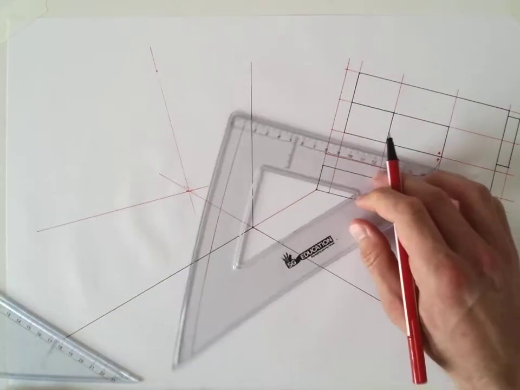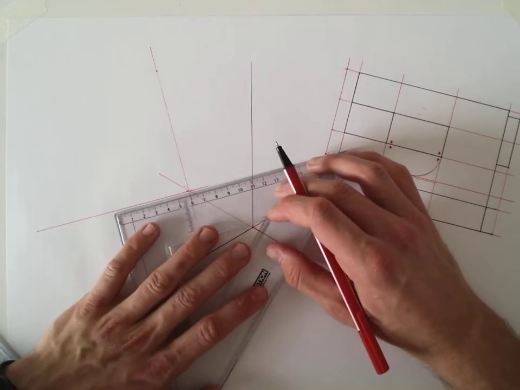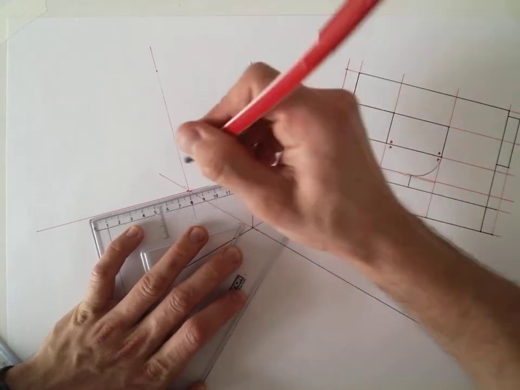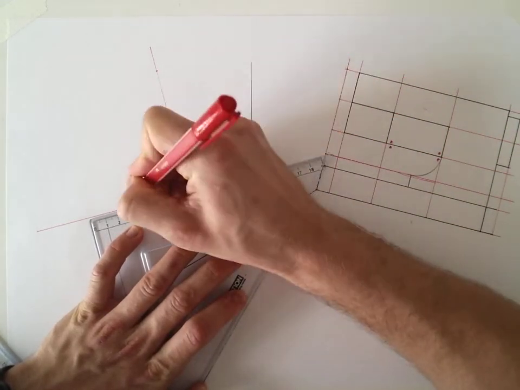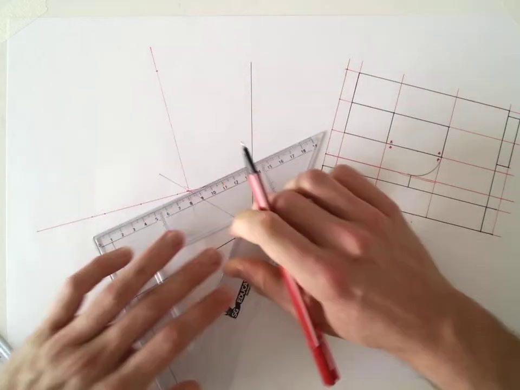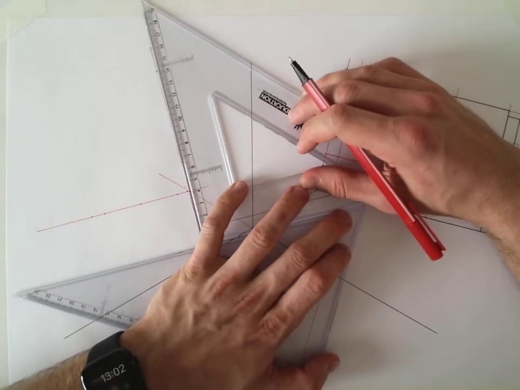So in the end view, the full width of it, you have 10, 30, 30, and 10. So 80, I just measure like this. There's 10, 30, 30, and then the last 10. Right, and then I'm going to use sliding set squares.